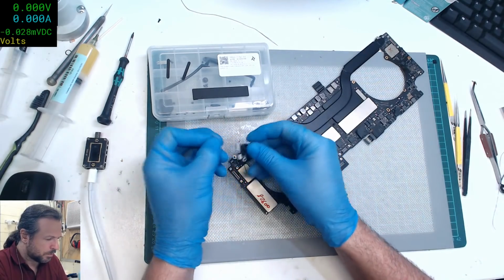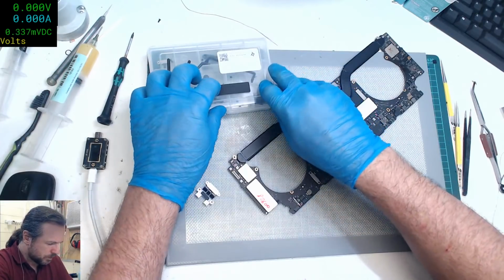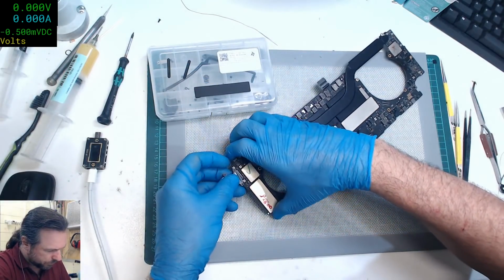I better take the rubber bungs off it. You lose those rubber bungs, you're not going to find them again.